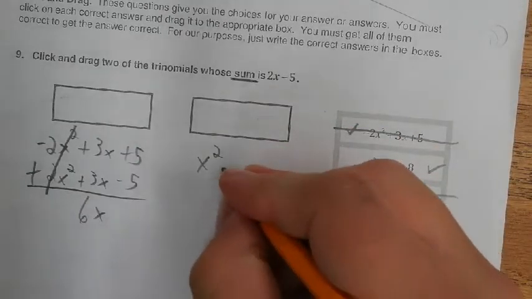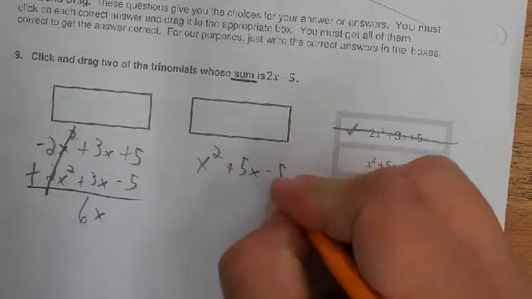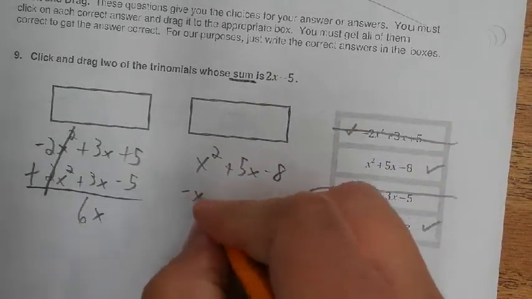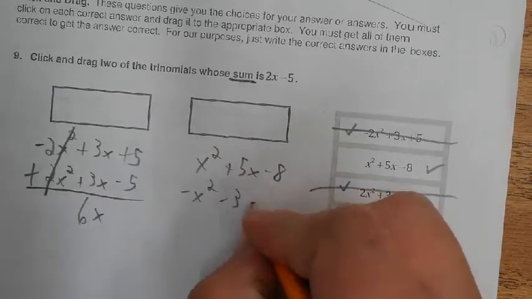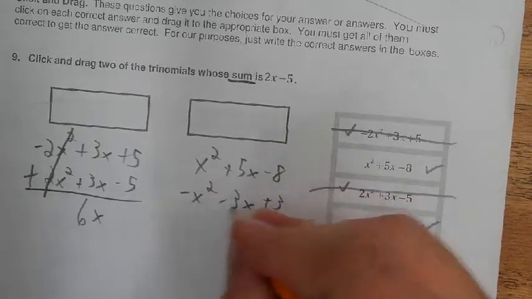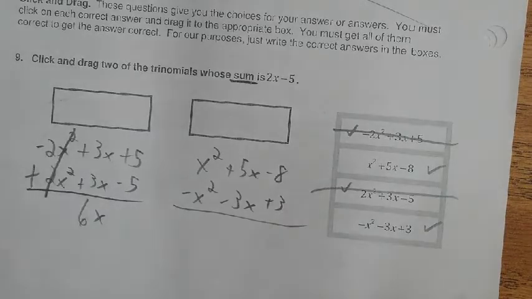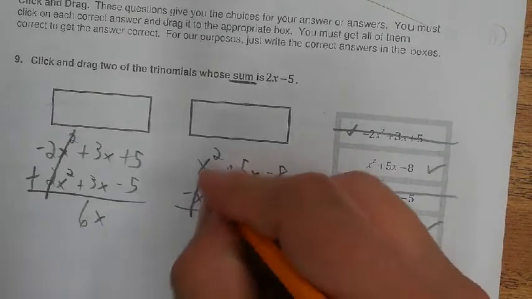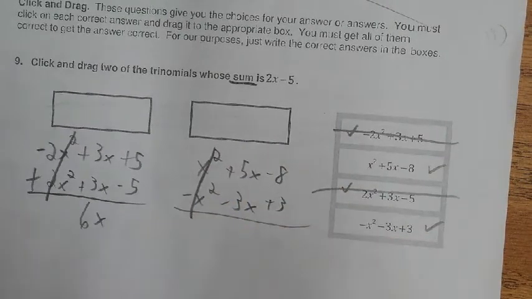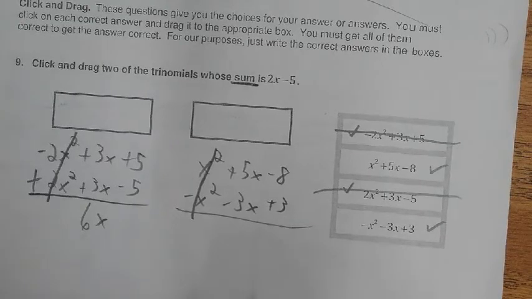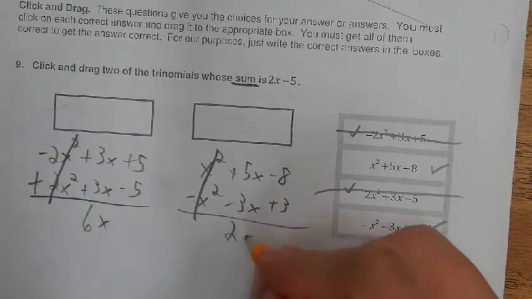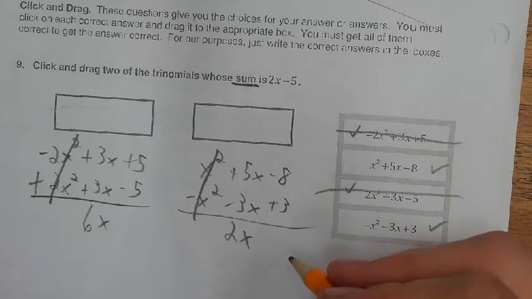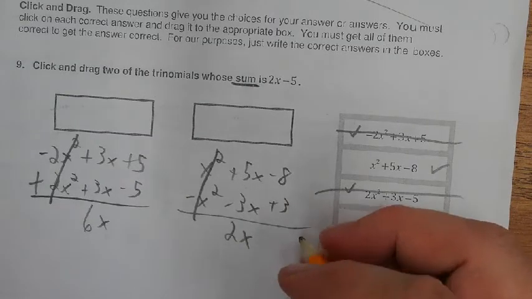So x squared plus 5x minus 8, minus x squared minus 3x plus 3. Once again, those x squares will cancel out. What is 5x minus 3x? 2x. And what is negative 8 plus 3? Negative 5.